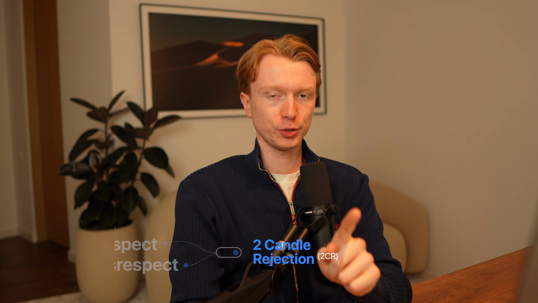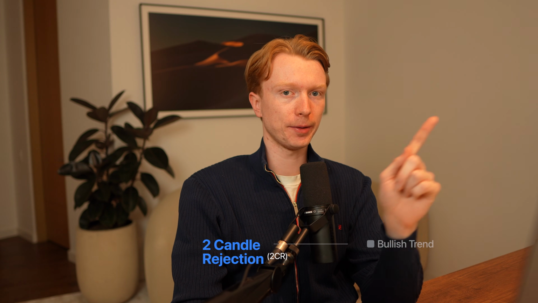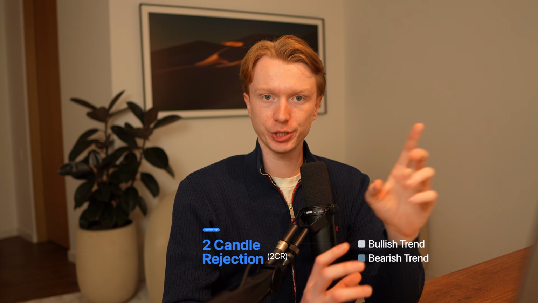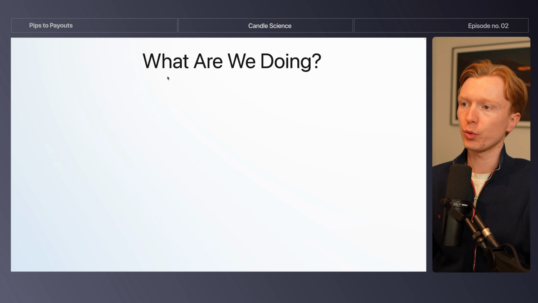Now, once we understand two candle rejection, we can get to a closer understanding of what a bullish and a bearish trend is, where we need a rejection high and a rejection low as well, which we're going to dive into. First, I want to talk about what we are doing.